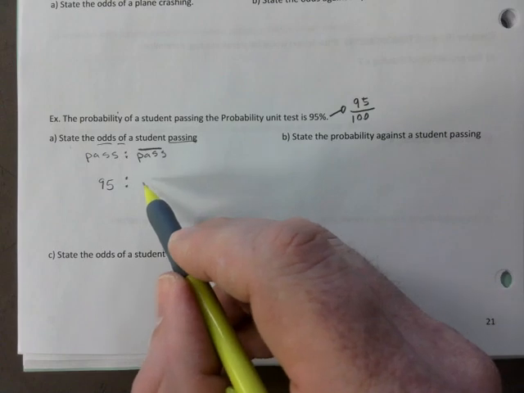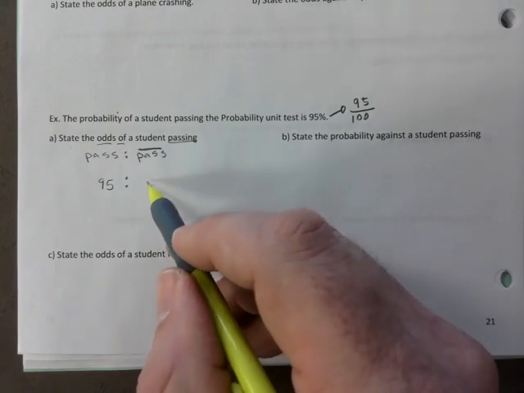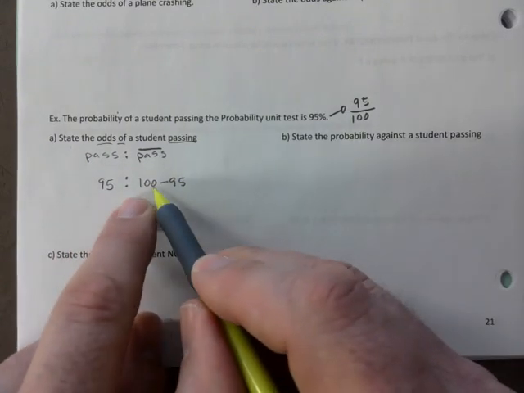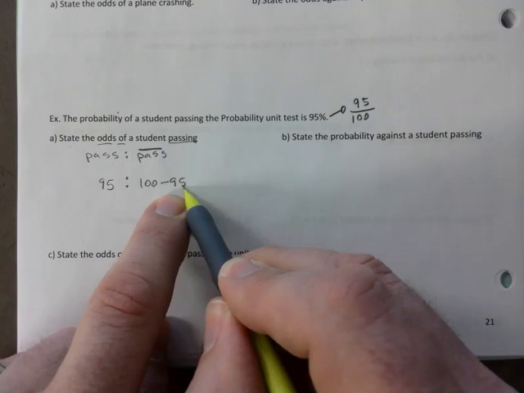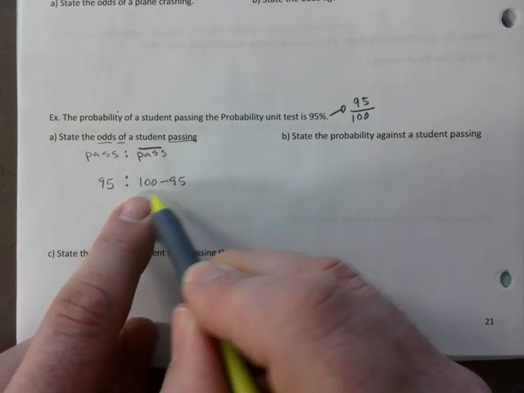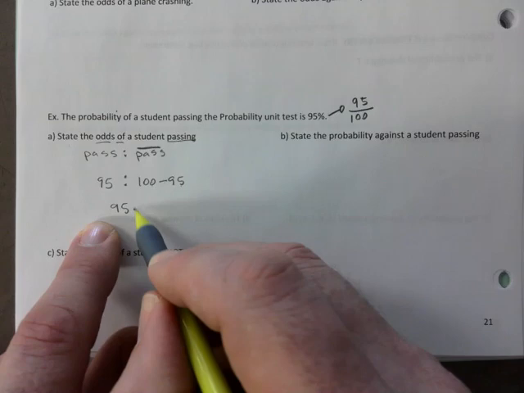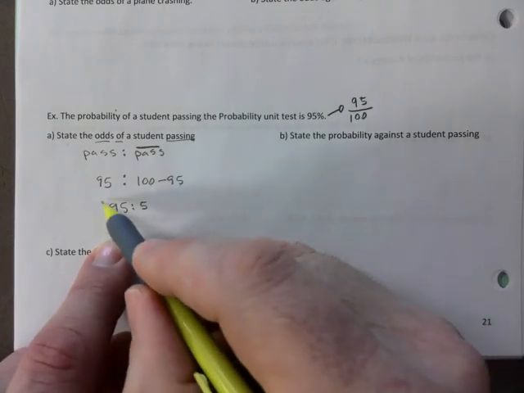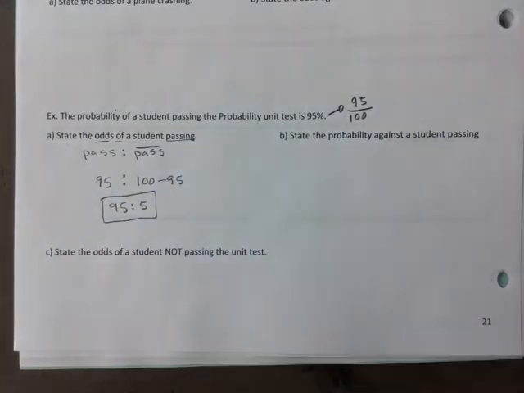5. However, I'm going to make it complicated. I'm going to go total minus 95, right? Because 95 pass. I'm going to take that away from my total. But if you knew that 5 had to go here, you're good. Like, don't make it complicated. The province would give you full marks for that.